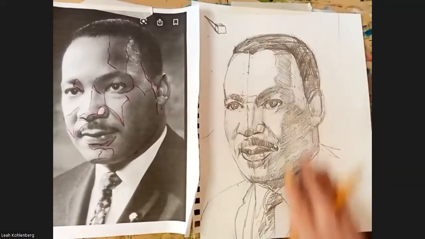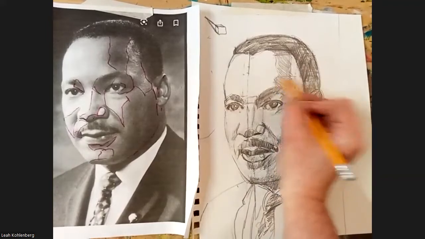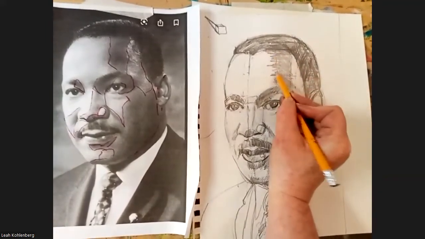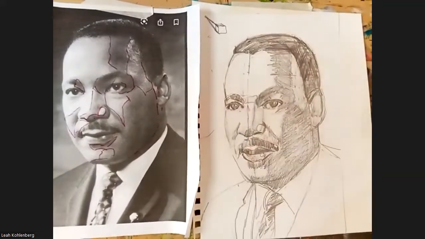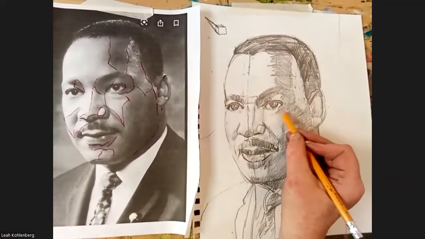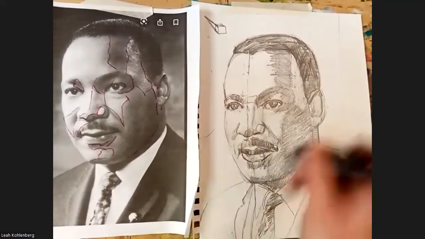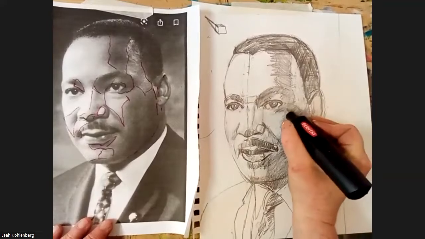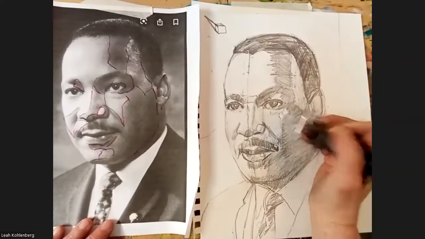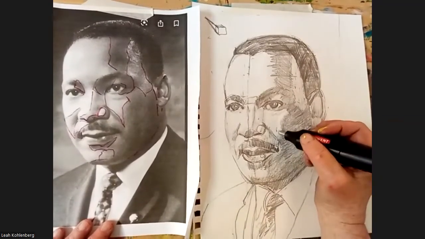See how I'm continuing to darken in certain places. I can actually also see how I can kind of reshape that using my electric eraser.